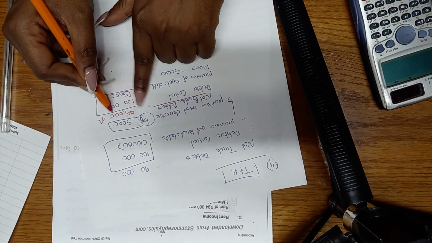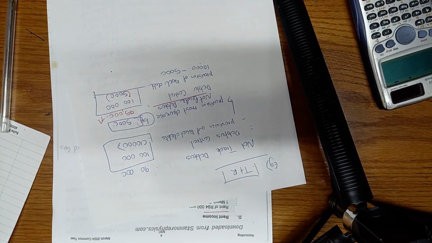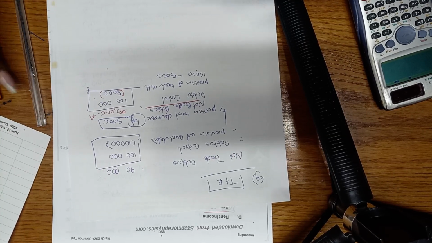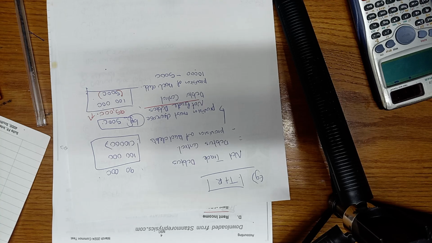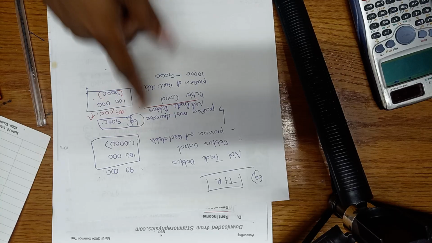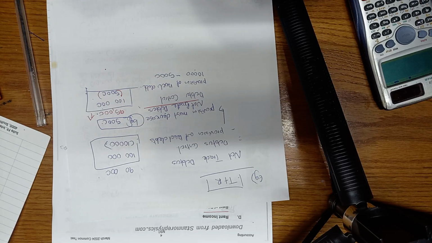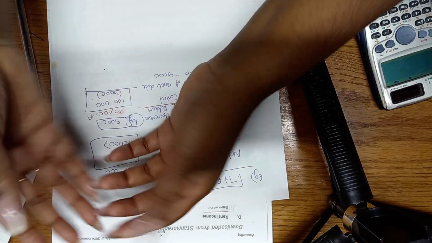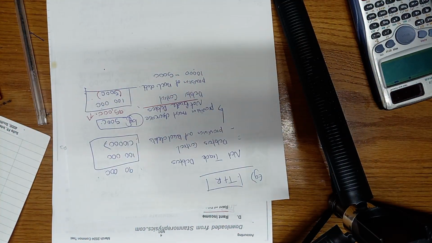I now expect 95,000 to come in. So from 90,000 to 95,000, right? How did that happen? My provision of bad debts, it decreased. My provision, the smaller the provision, the bigger the amount of money that will be able to come in.